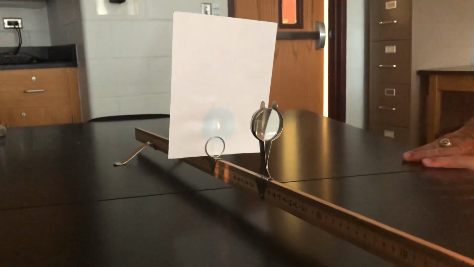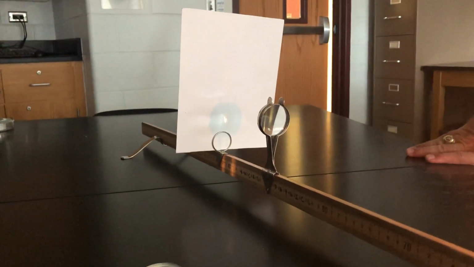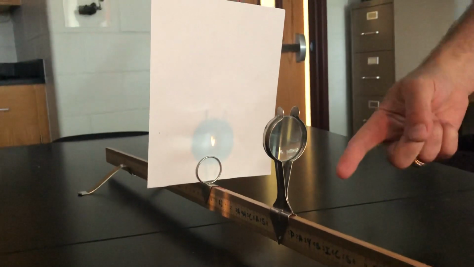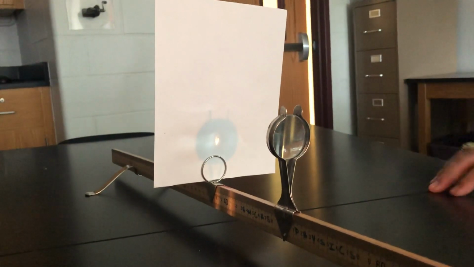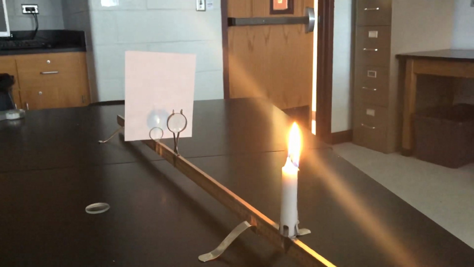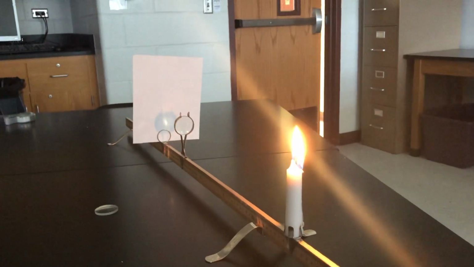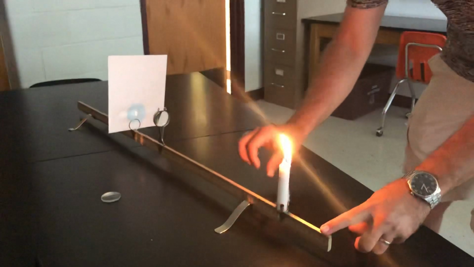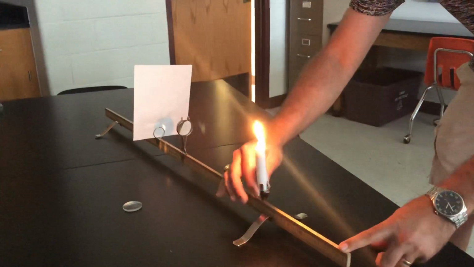If you notice, it will form images based on where the light starts. Look at that image of the candle flame. Notice it's flipped over. So it's inverted and it's a lot smaller than the original size of the flame that's creating the image.